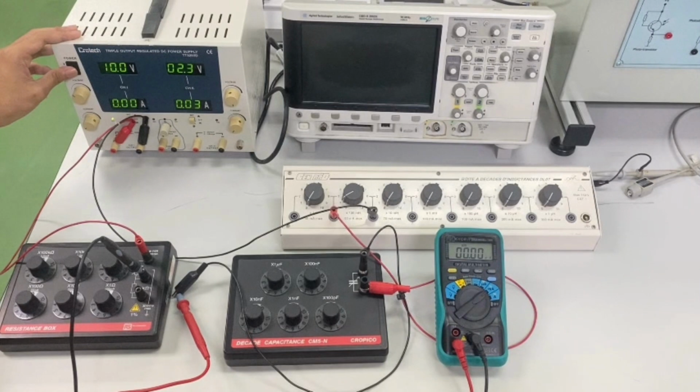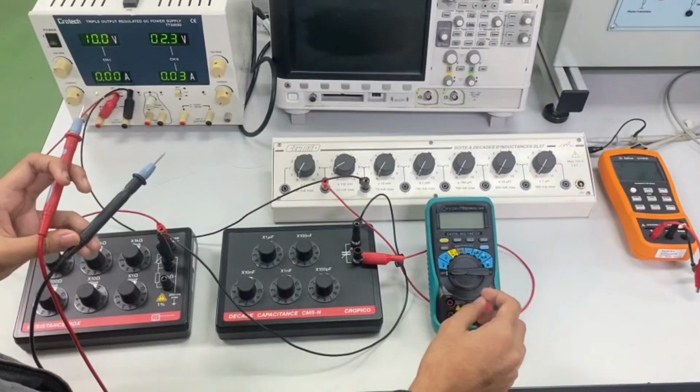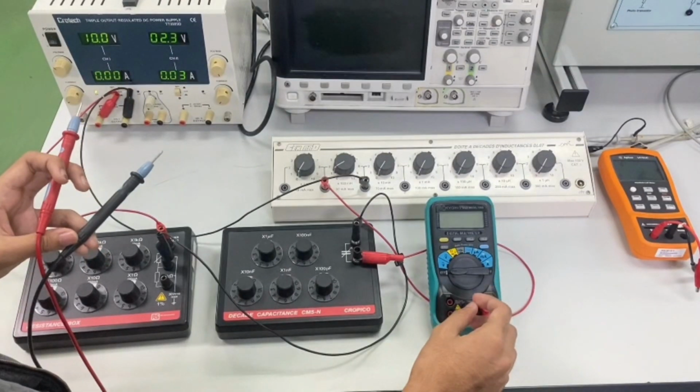After waiting for some time, the measurement is taken. This is to ensure that we get a stable measurement value. The next step is to measure the voltage of each component.